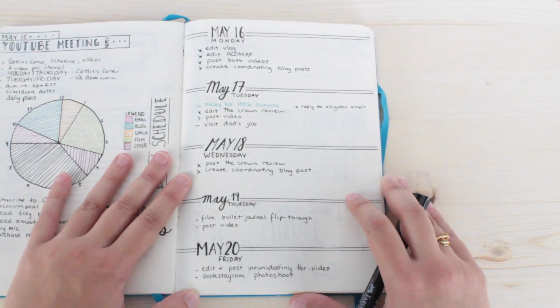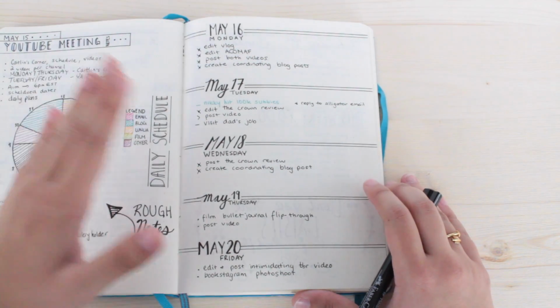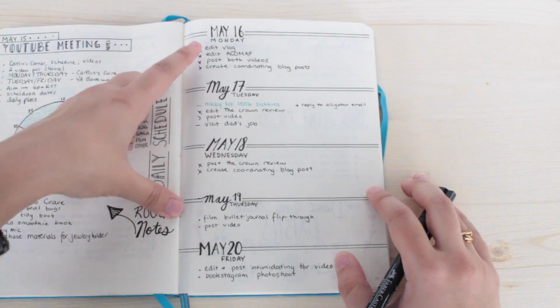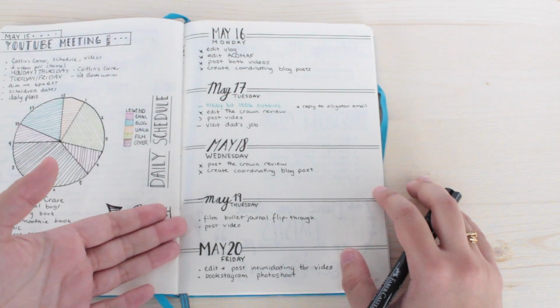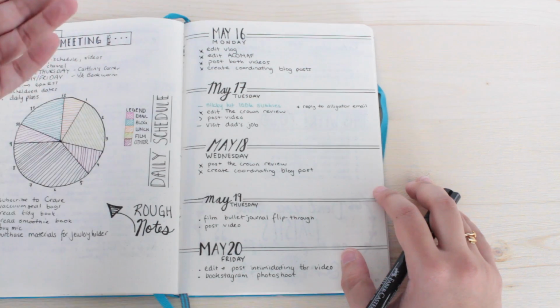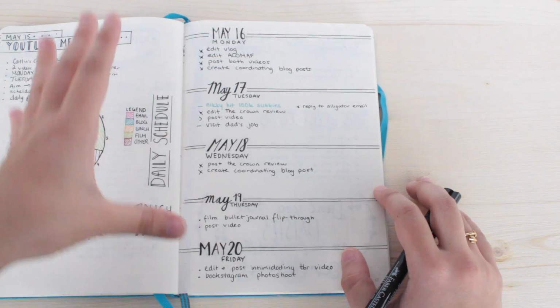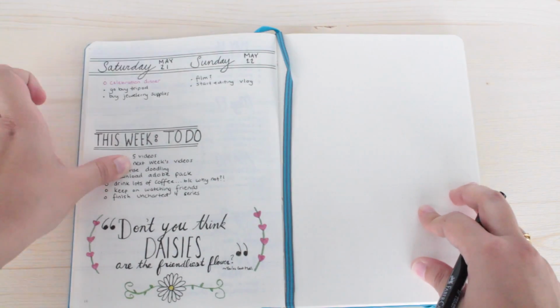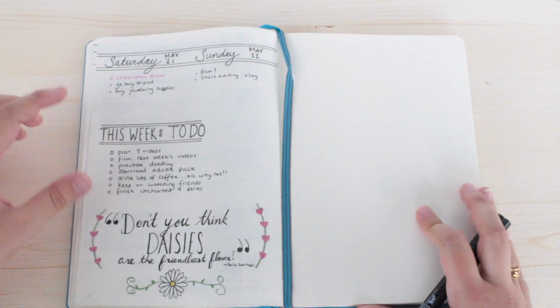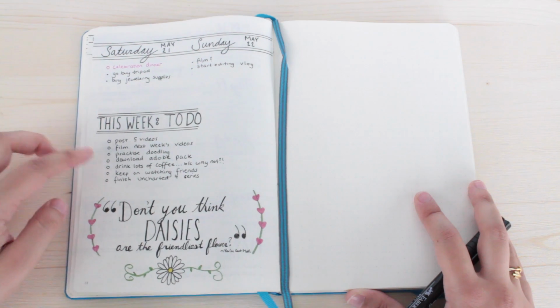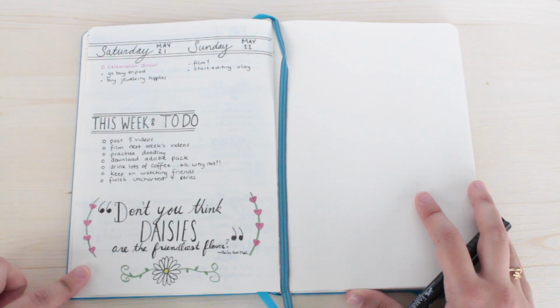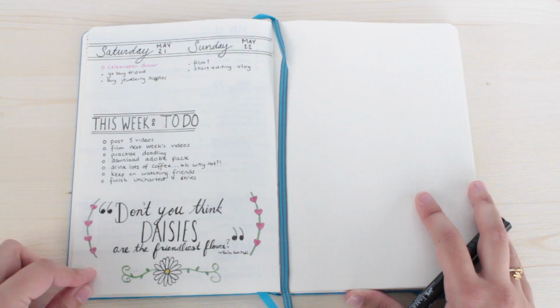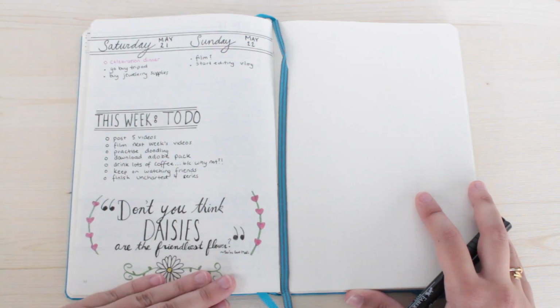And finally, we are at the last set of dailies, the dailies for this week, the week of May 16th. As you can see, I kept it pretty consistent again, and I actually squeezed the 5 days of the week onto one page and did Saturday and Sunday on the next page with this week's to-do list, as well as this quote from You've Got Mail, "Don't you think daisies are the friendliest flower?" That is one of my favorite movies.